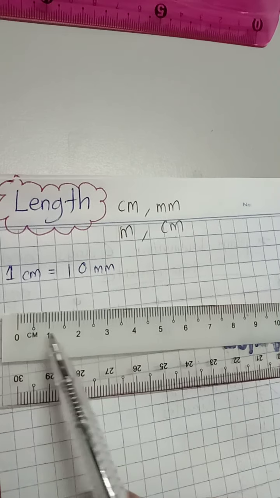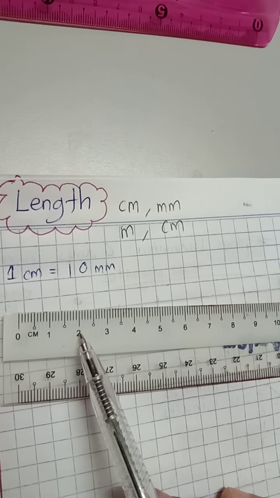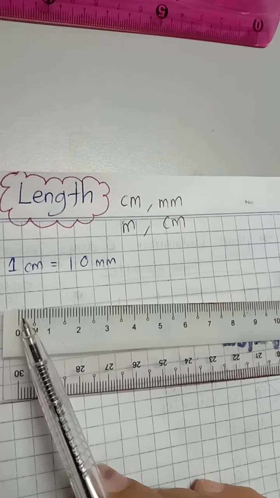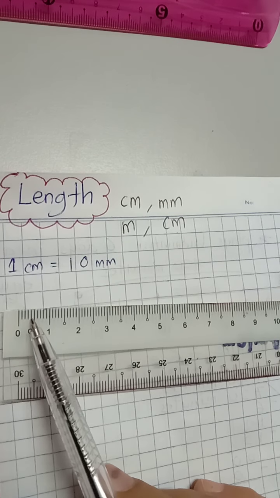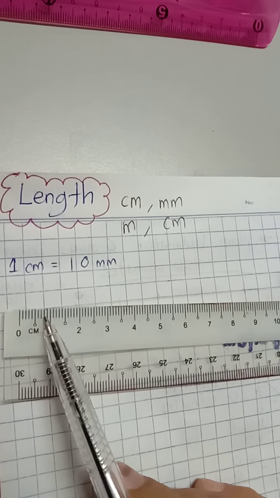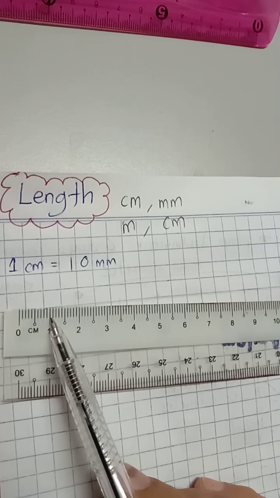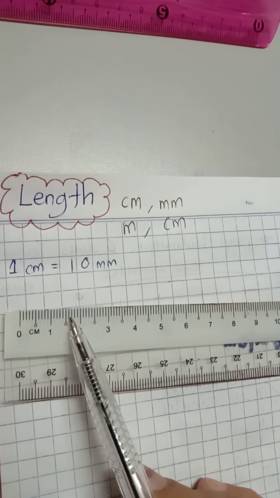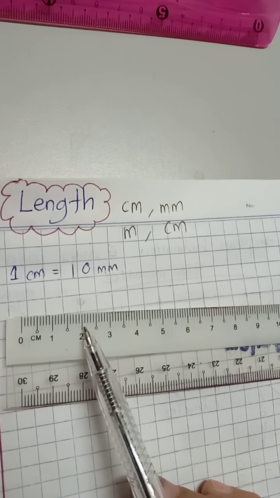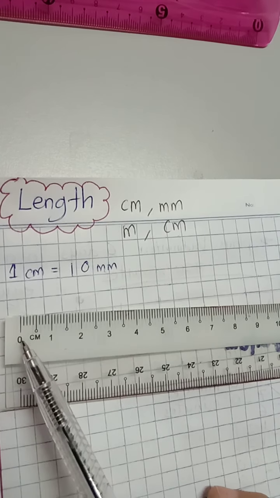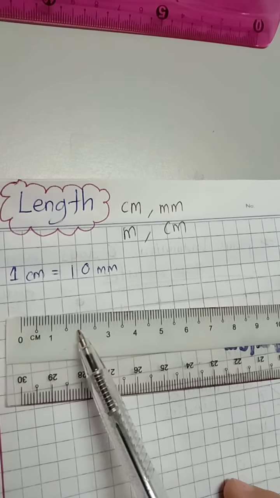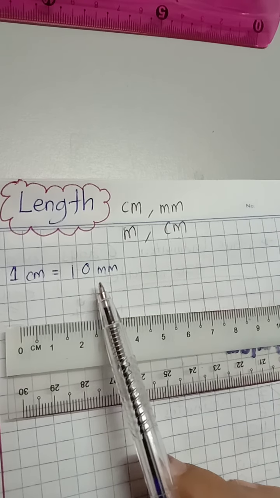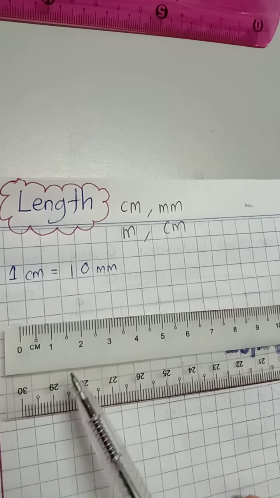So from 0 to 2, that is 2 centimeters. So we're going to count 1, 2, 3, 4, 5, 6, 7, 8, 9, 10, 11, 12, 13, 14, 15, 16, 17, 18, 19, 20. So if it is 2 centimeters, there are 20 millimeters.